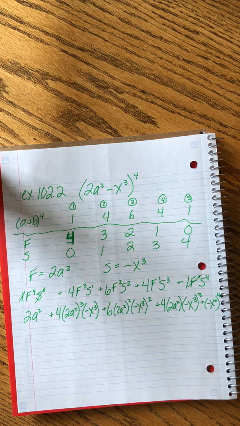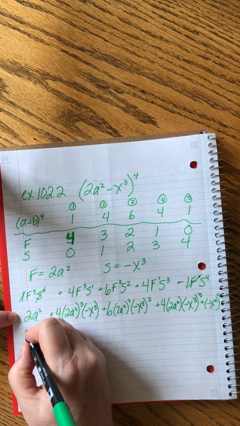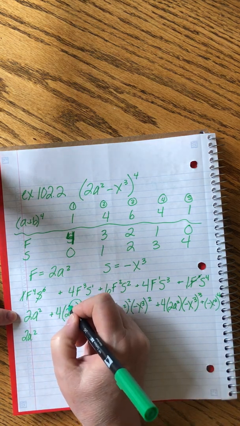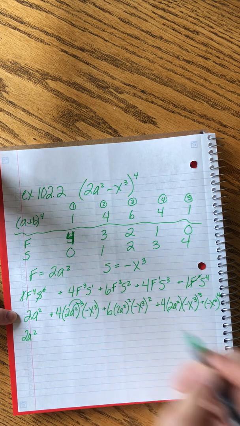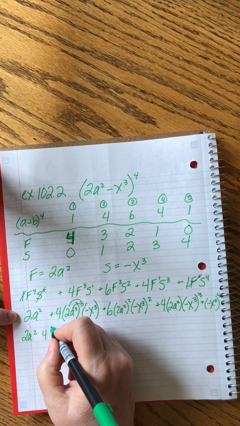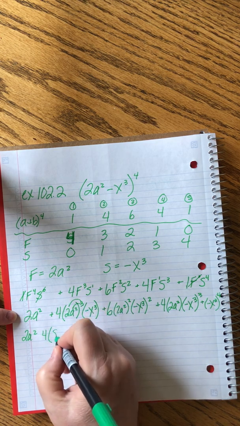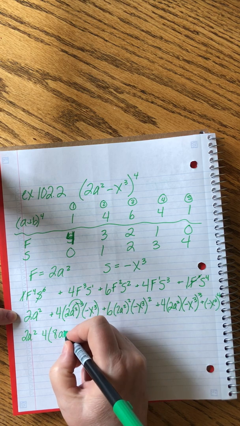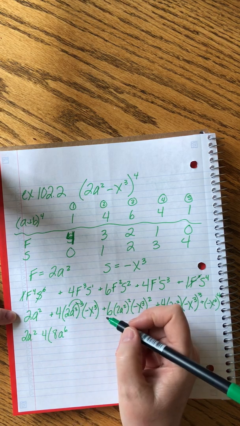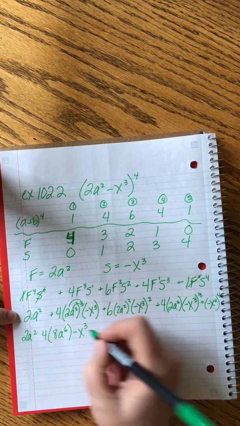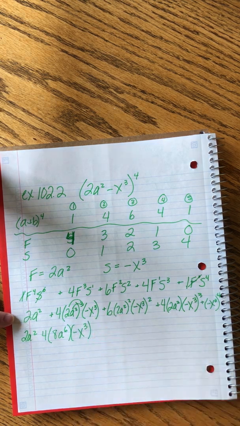Ready? Here we go. This one is fine, 2a squared. This one, I have to bring those down. So it's going to be 4 times, let's see, the 2 cubed will be 8. The a squared will be a to the 6th. And then it will be minus x cubed, also being multiplied.